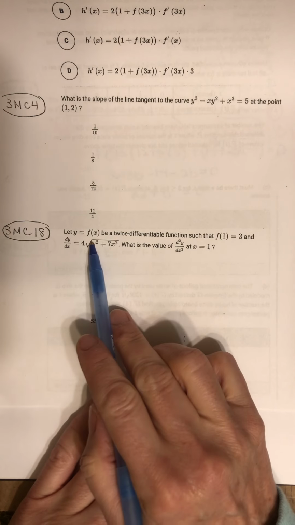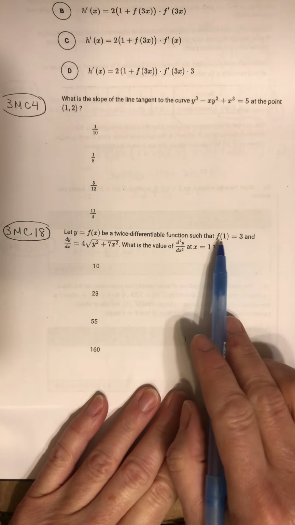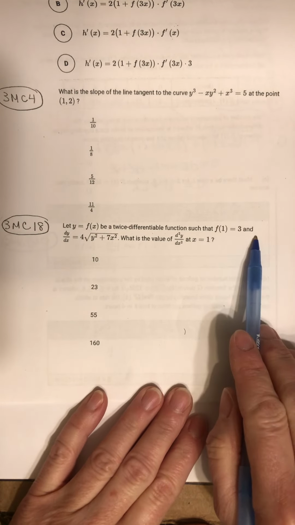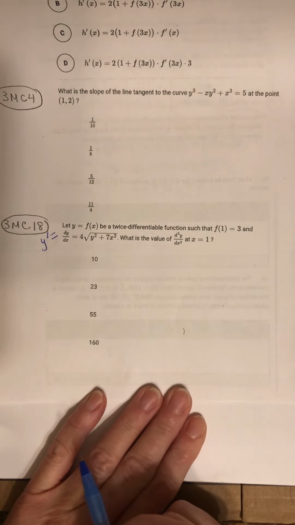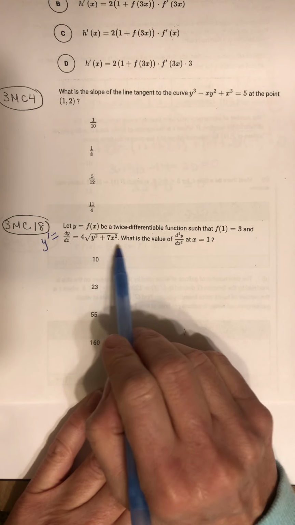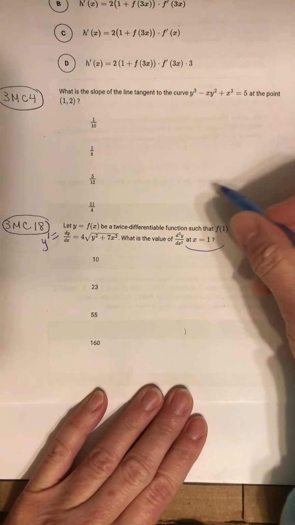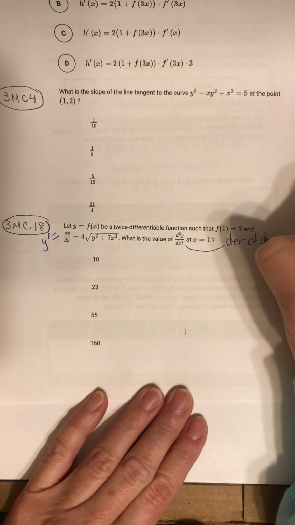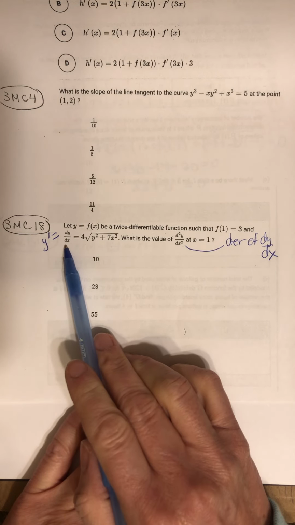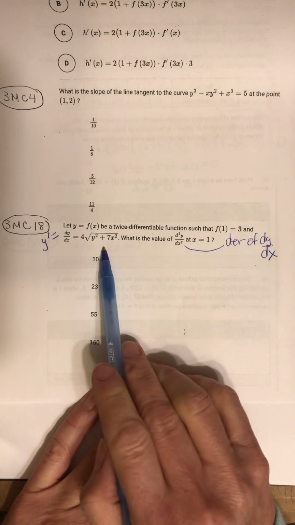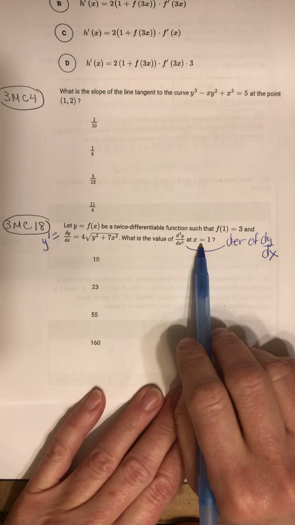This says, let y equals f of x be twice differentiable. That means you can take the derivative twice, such that f of 1 equals 3, and the derivative of y with respect to x, that's y prime, is this expression here. What is the value of the second derivative at x equals 1? Okay, so this is the derivative of the derivative, right? So we are going to be taking the derivative of this derivative right here and inputting x equals 1. Okay, so let's go ahead and do that.